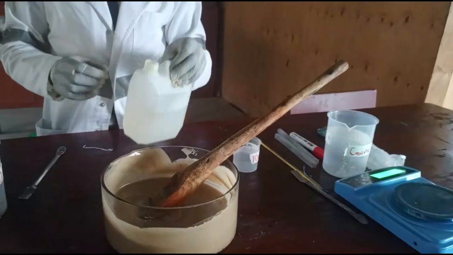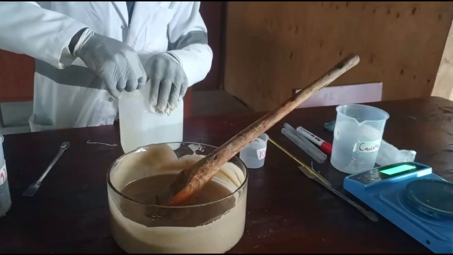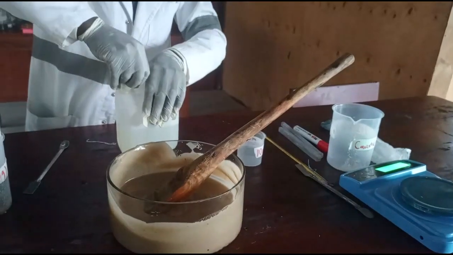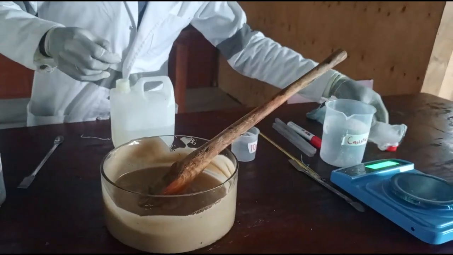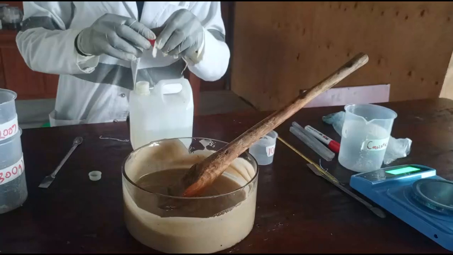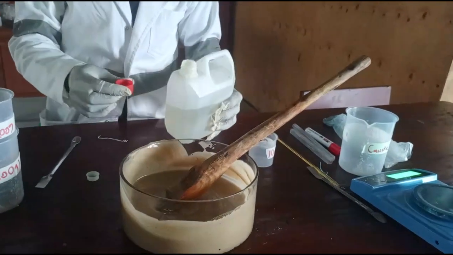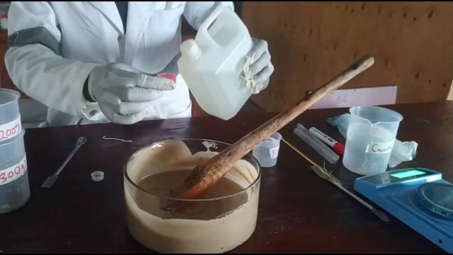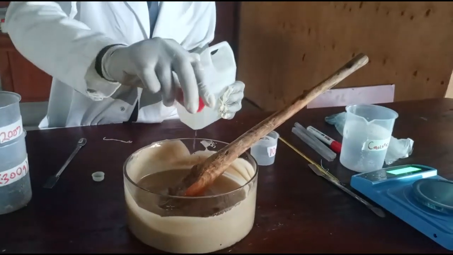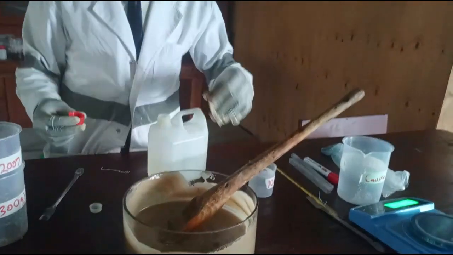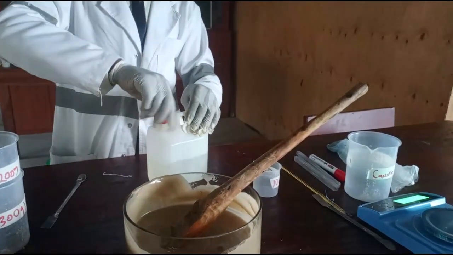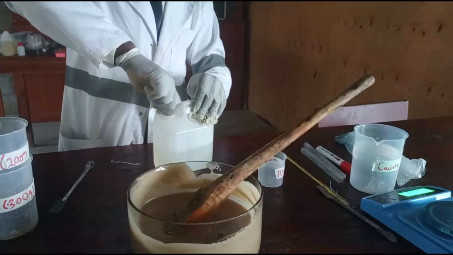Today I'm using lemon perfume, and we can use the bottle tops to measure. Since this is only 500 grams of oil that we have used, only one bottle top is enough to give the scent that we need.